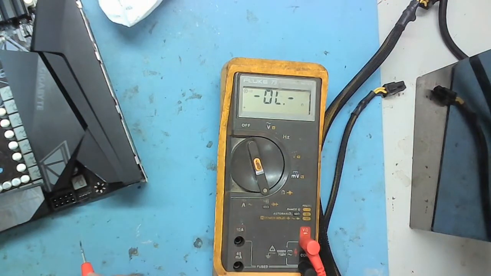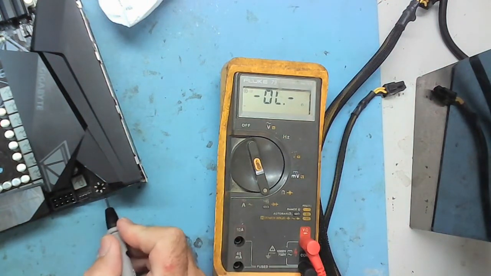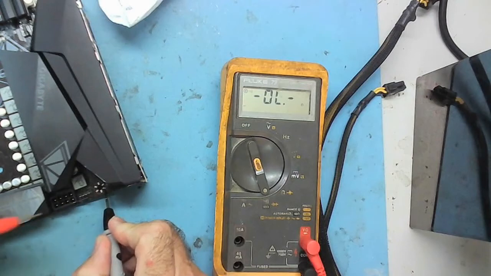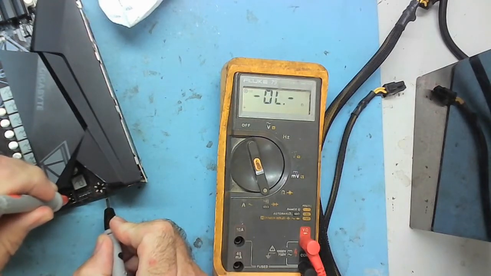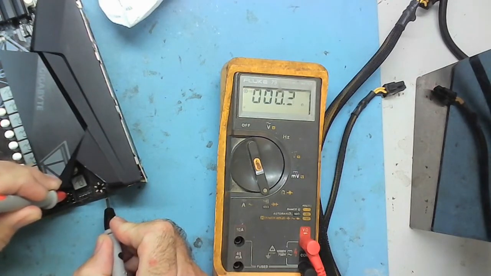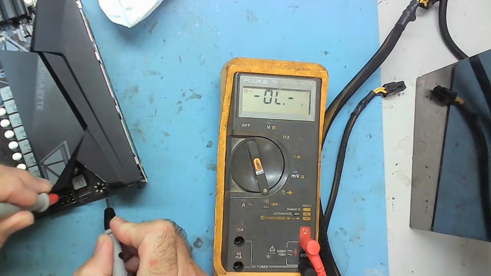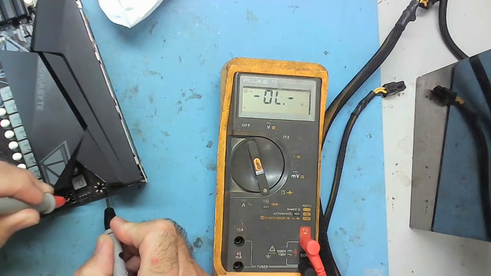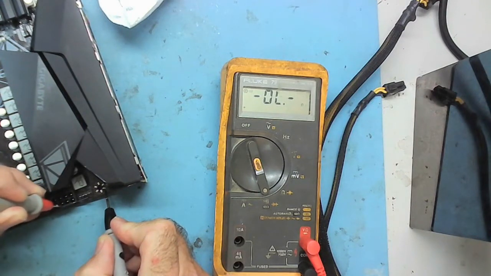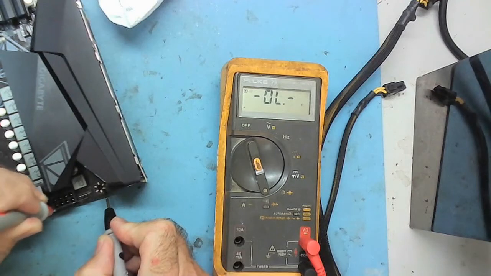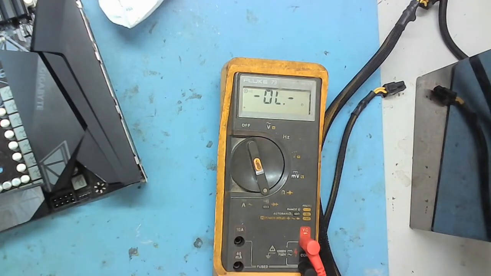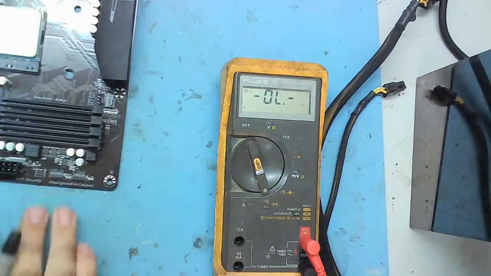Try another one. Let's try this one over here. Nothing. One side you expect it to be shorted to ground because it's the 0 volts, and the other side is the 12 volts coming in. So there's no short on there. That's good. Okay, no shorts there. Let's stick the ATX power connector on.